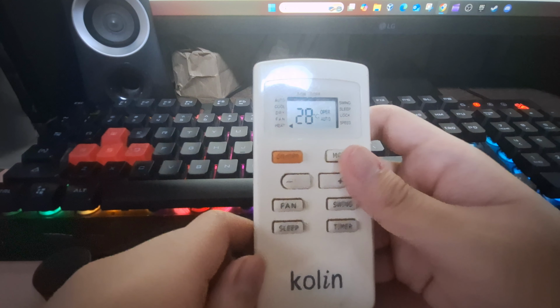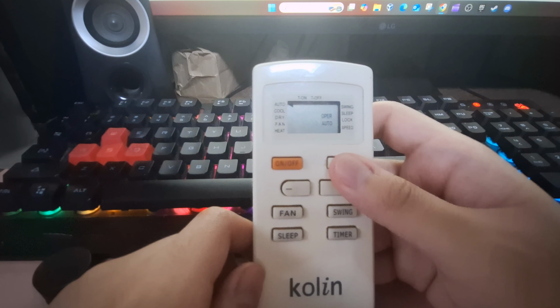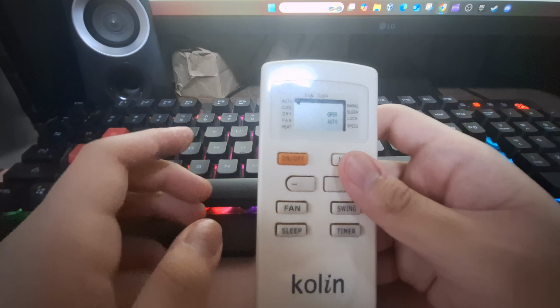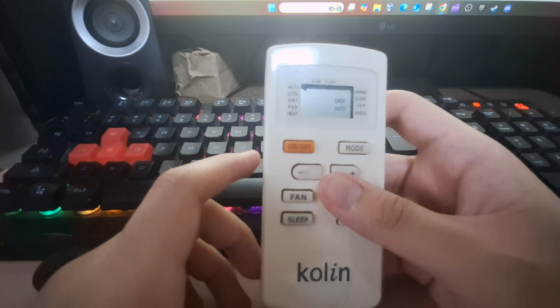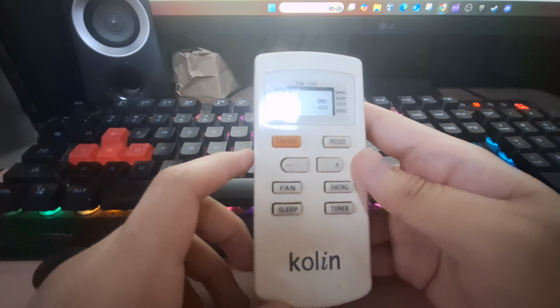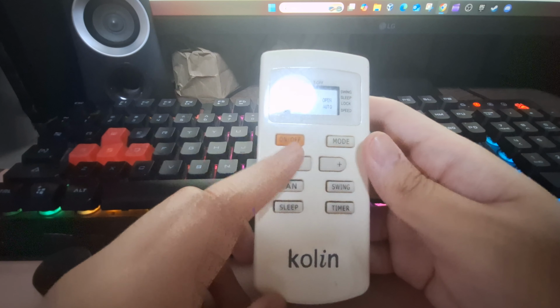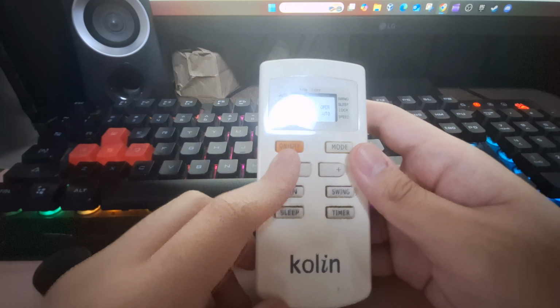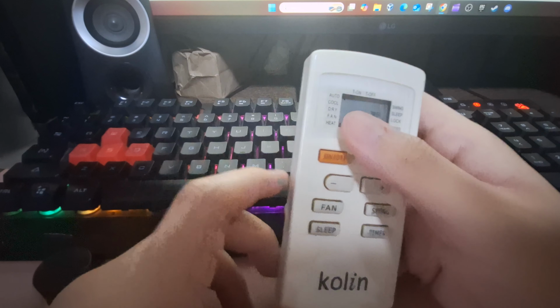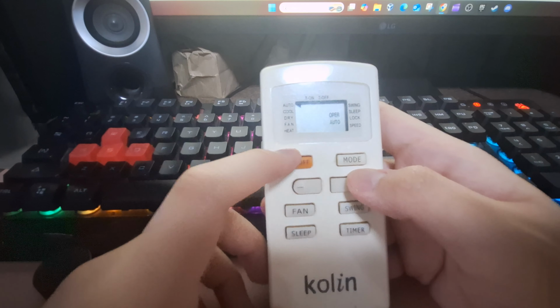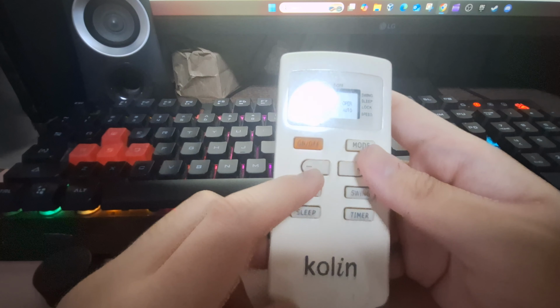Next we have auto mode, which is the automatic function of your air conditioner. It controls the temperature and fan speeds by itself, depending on the temperature of the room, adjusting throughout the day.